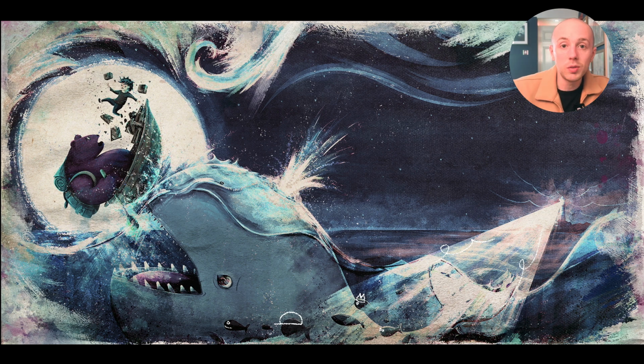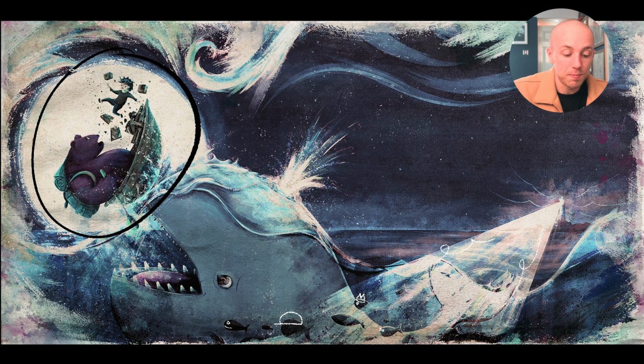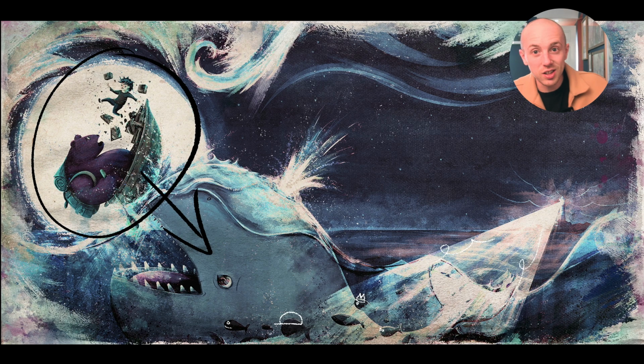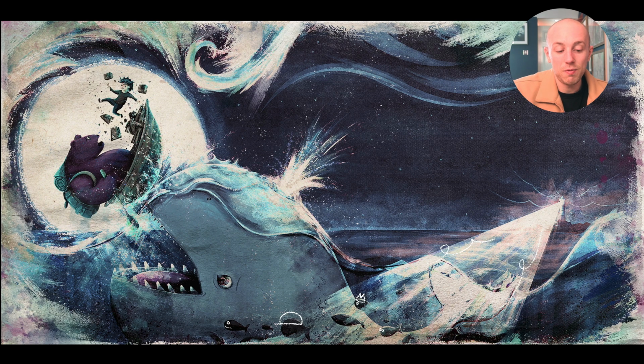Anyway, on to the storytelling element of it. The boy and the bear have no idea that underneath them is this giant sea creature about to eat them, which at first might not be that obvious, but then if you look at the eye lines, the bear is looking because his best friend's just flying up in the air and is about to go into the ocean because they've gone over a giant wave.